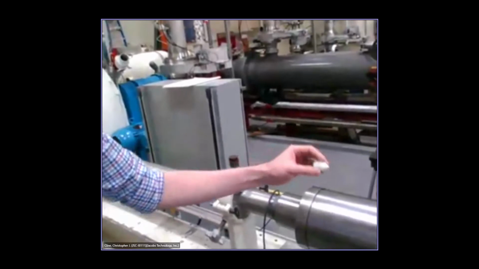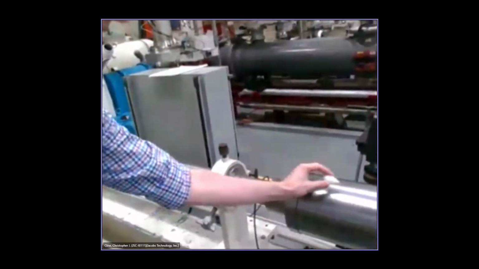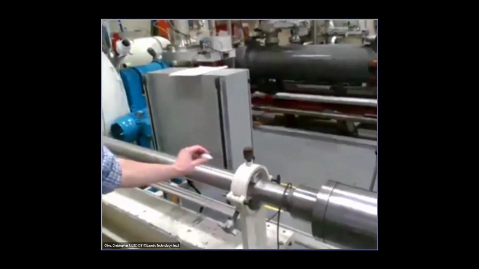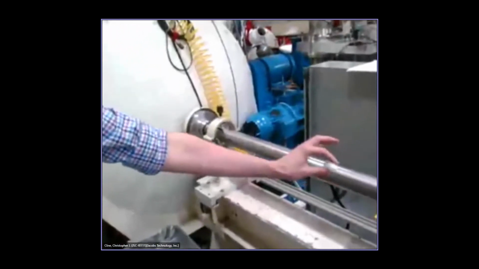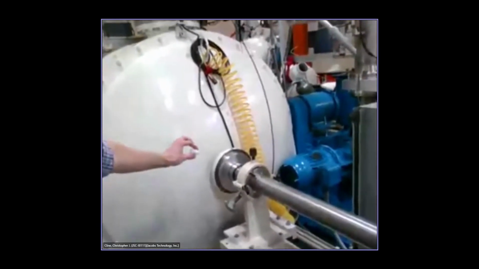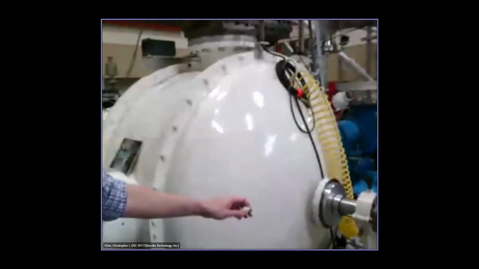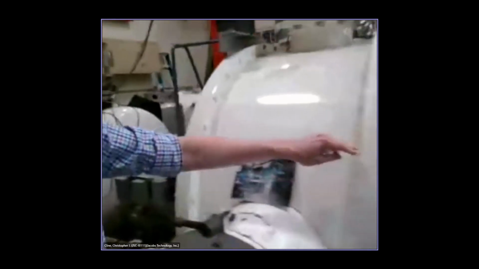Our flyer plate sits about right here in the assembly. After we ignite that gunpowder, it starts going down the barrel. The barrel is about 6 feet long, and it's accelerating from standing still to about 2 kilometers a second in that time frame. It then enters this big white chamber here in free flight.